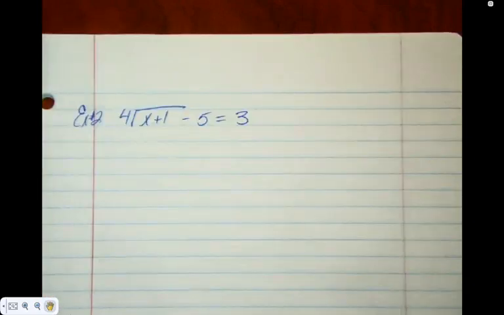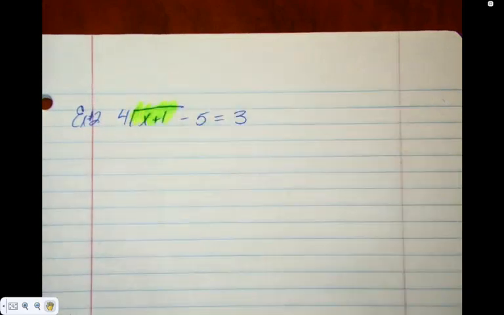What's nice about these steps is they're not going to change. There's no exceptions. It's always going to be these 4 steps. Step number 1 is isolate the radical. So for visual people, sometimes it helps just to highlight where the radical is because it means everything else has to be stripped away. We need to get rid of the 4. We need to get rid of the minus 5.